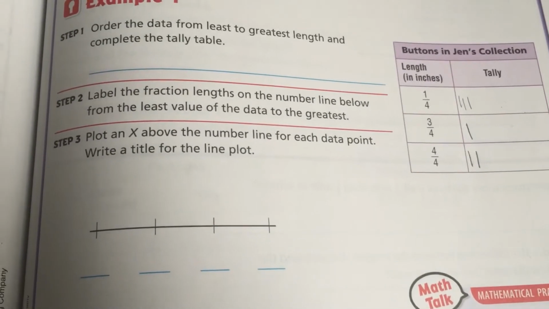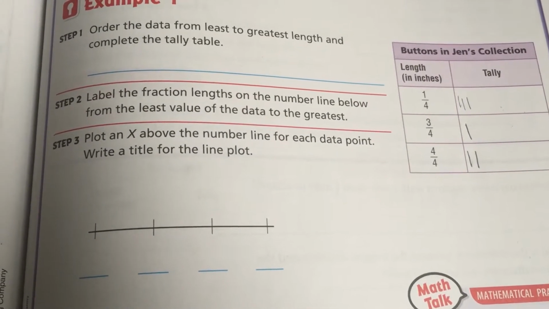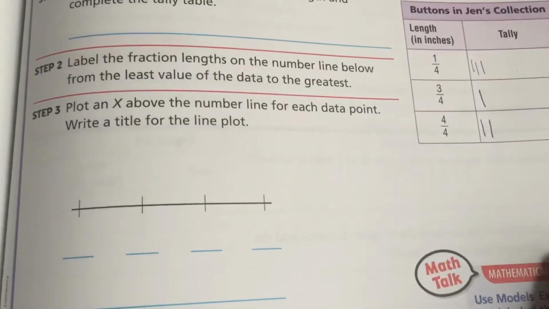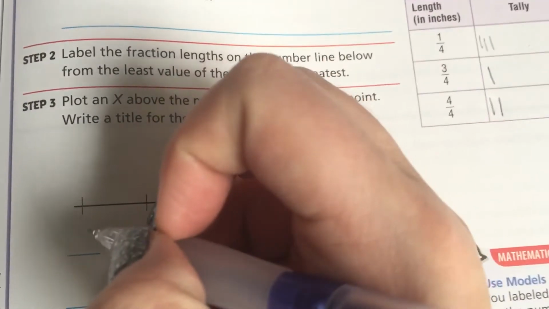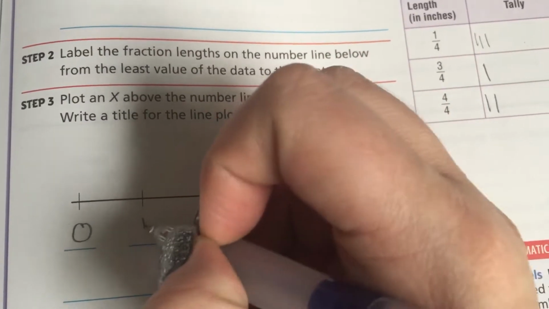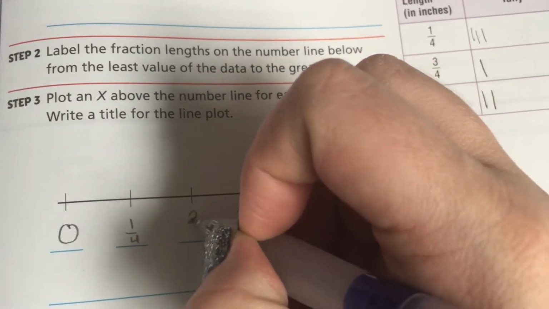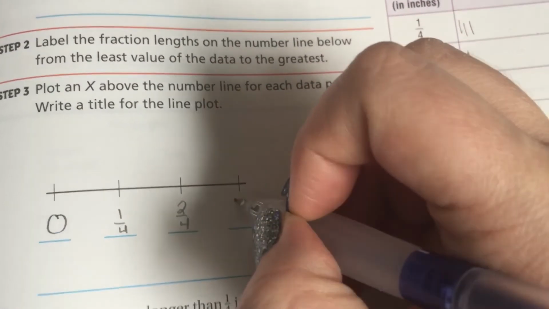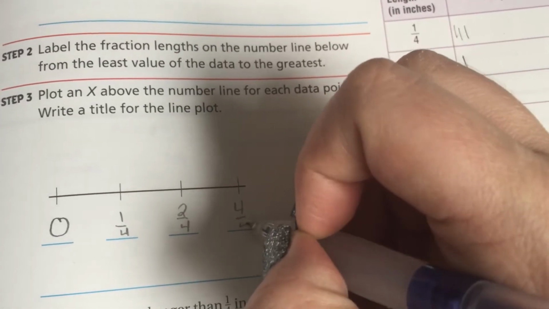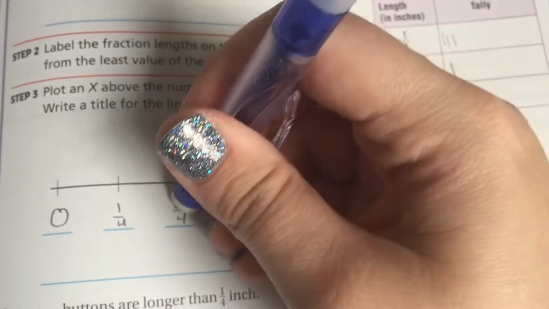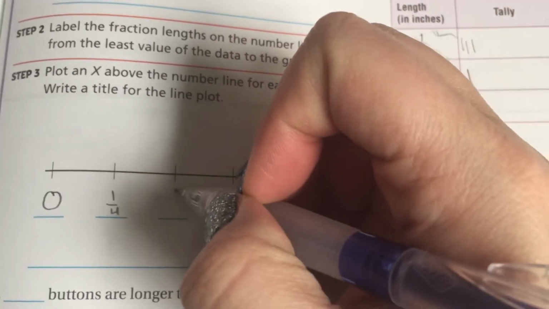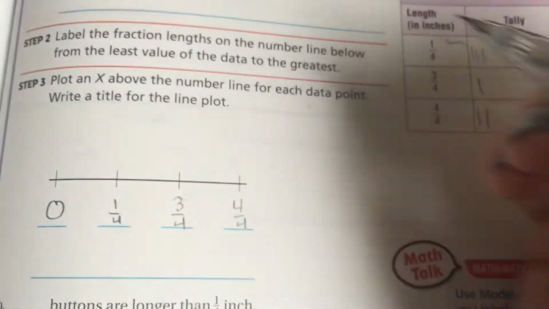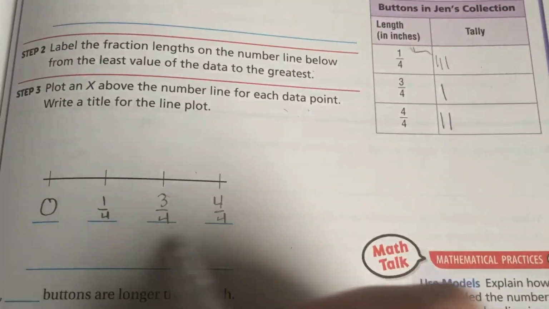Label the fraction lengths on the number line below, from the least value of the data to the greatest. So from smallest to biggest, just like a regular number line. It looks like they give you 4 spots here. I think all they did was they did 0, 1/4 of an inch, 2/4 of an inch, and 4. Oh, sorry, I messed up. Not sure why they gave you 4 spots, but that's okay. 3/4, because we don't have any 2/4 in our data, so we don't actually need to put it on here.